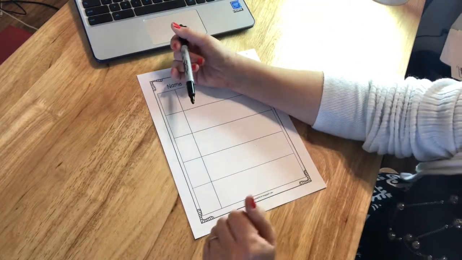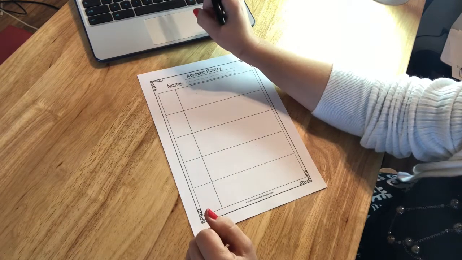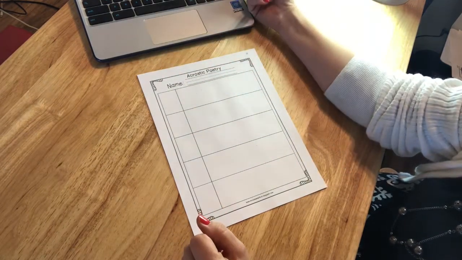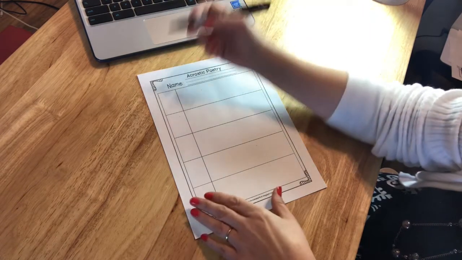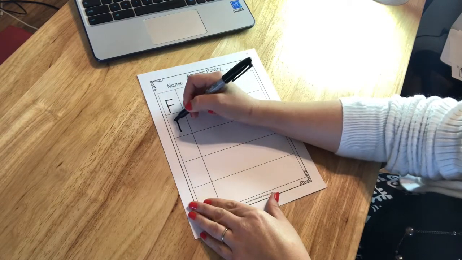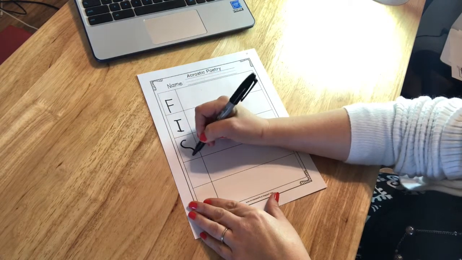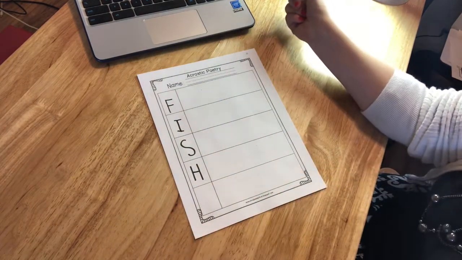I know that sounds so confusing, but let's start small. Let's think of an animal that would be simple and fun to make an acrostic poem out of. Let's do fish. And we will write fish going down on these boxes.